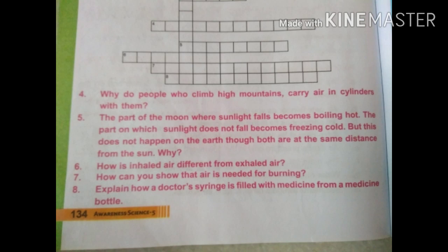Next, fifth one. The part of the moon where sunlight falls becomes boiling hot, and the part on which sunlight does not fall becomes freezing cold. But this doesn't happen on the earth, though both are at the same distance from the sun. Why? Have you understood the question? Whenever sunlight is falling on the moon it becomes boiling hot, and on the other side where there is no sunlight it is freezing cold. But it is not happening on the earth even though it is at the same distance.